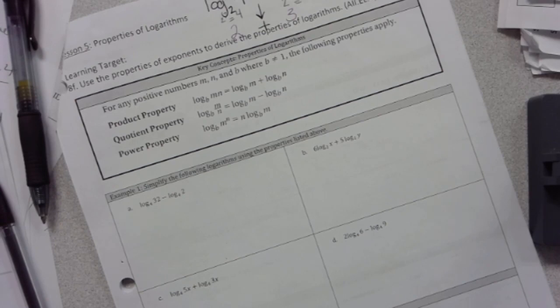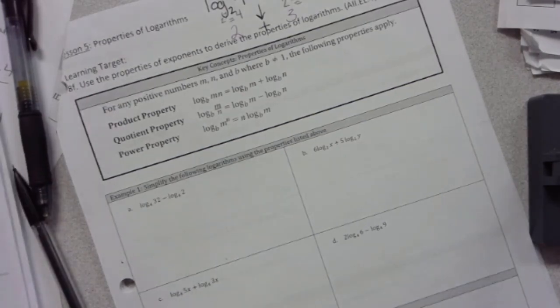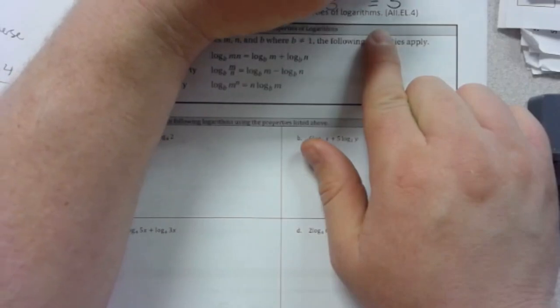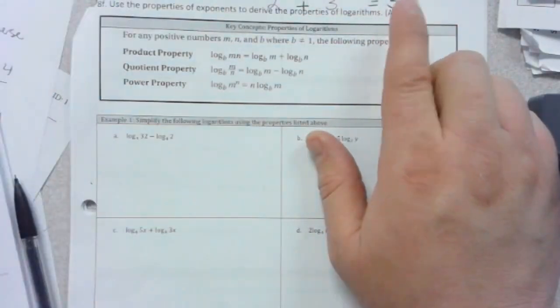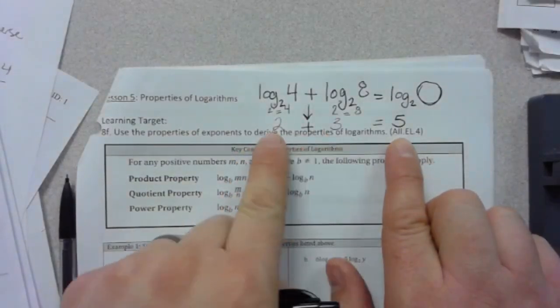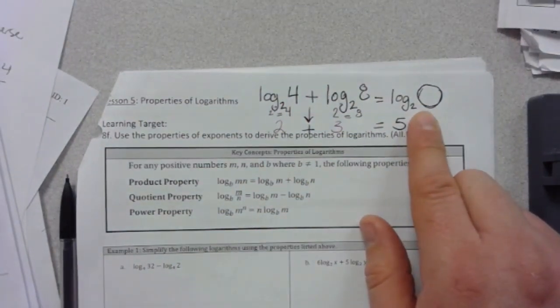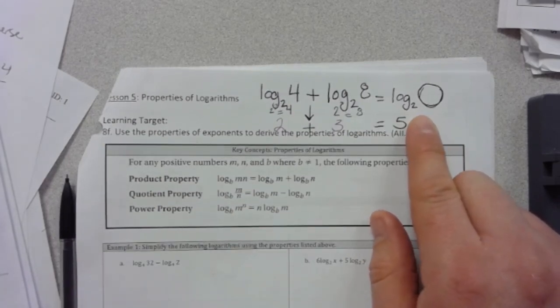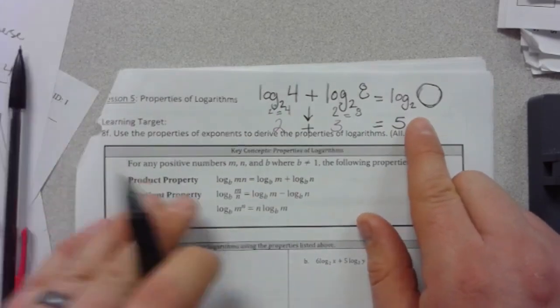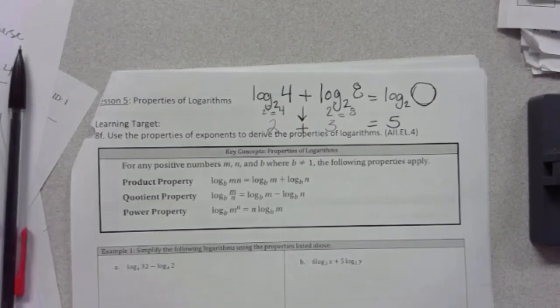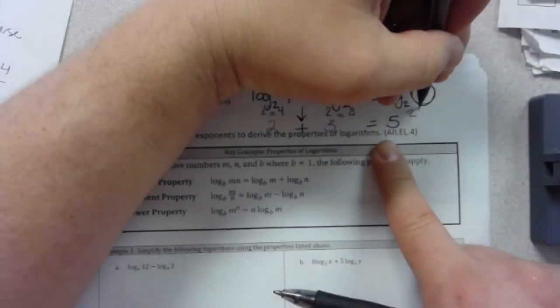It would just be 5, right? Here's really what I'm trying to get at. If my answer here is 5, what would this number have to be in the circle to make it 5 right here? If I added them together to make 5, what would this number have to be in the circle? Wouldn't it have to be 32? Students, think about what I just did. 2 to this time, I know the number. Isn't it 2 to the 5th power equals that number? Isn't this 32?